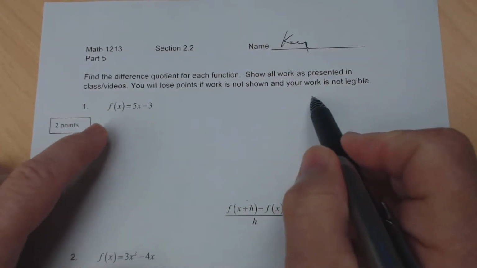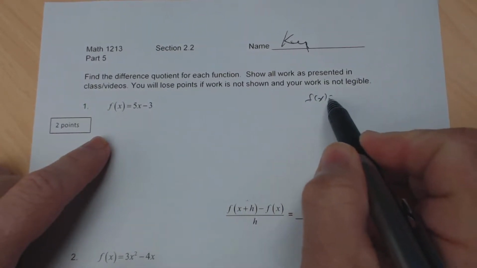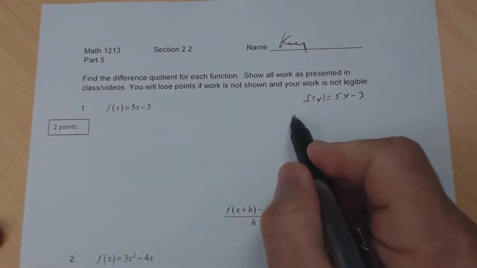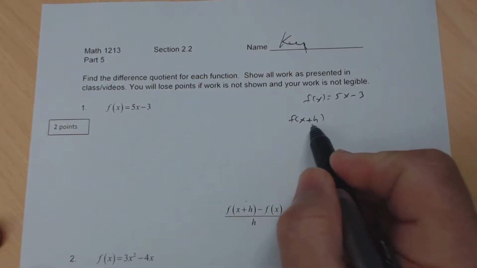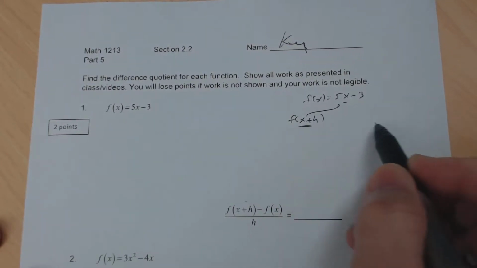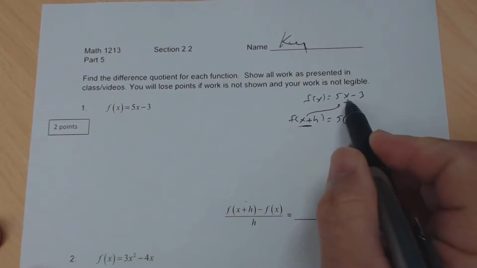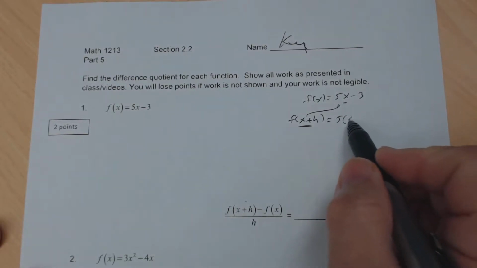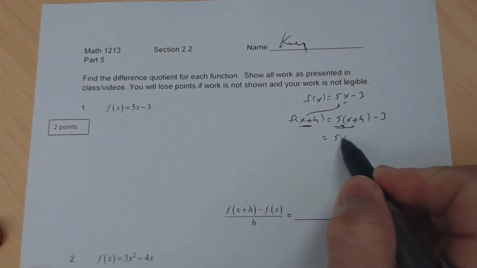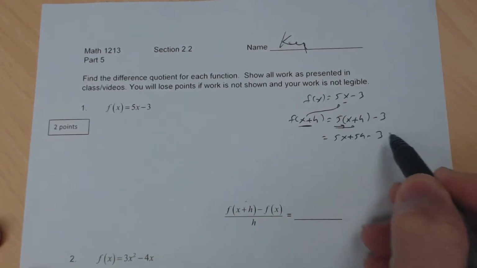I'm going to rewrite this over. So f of x equals 5x minus 3, and I want to find f of x plus h. Remember, what that means is where we see the variable x, you substitute x plus h. So I get 5 times, in place of x, x plus h, and then minus 3, and then I'm going to distribute. So I get 5x plus 5h minus 3.